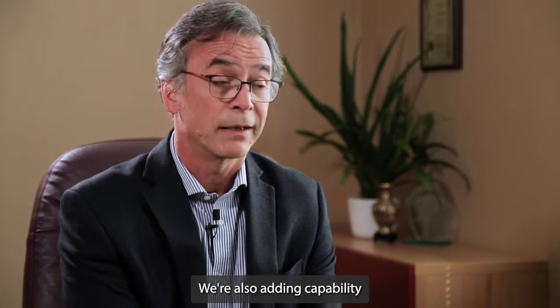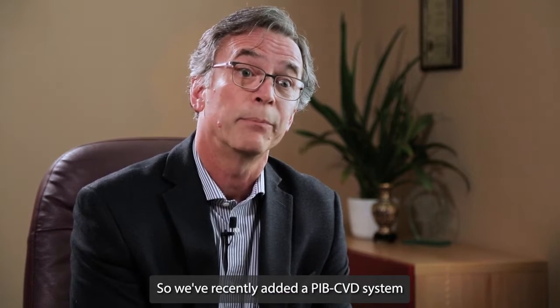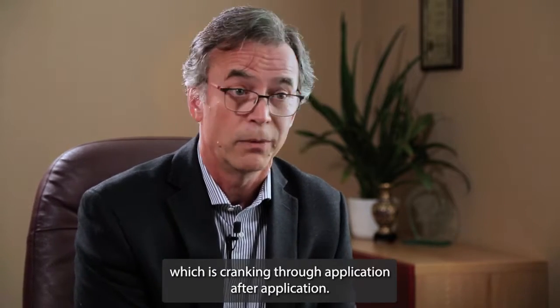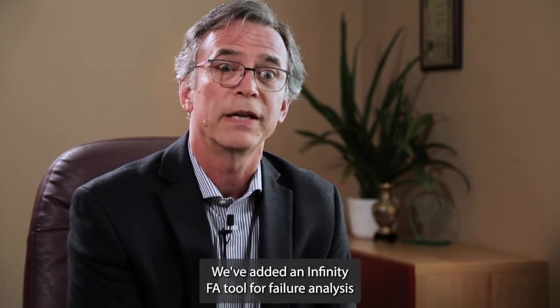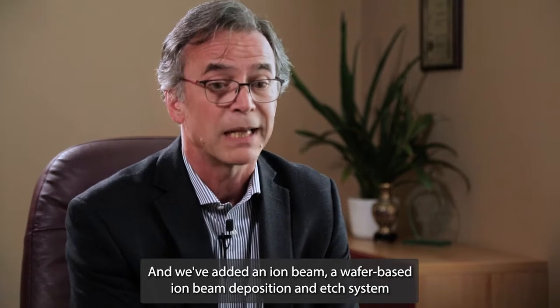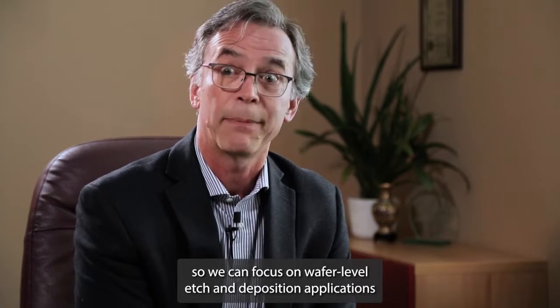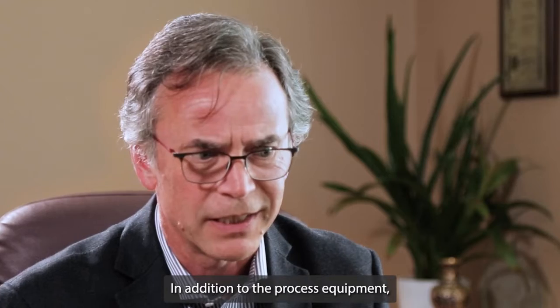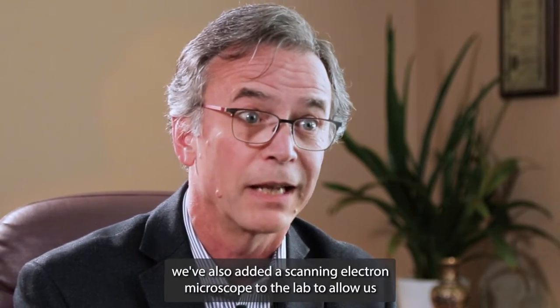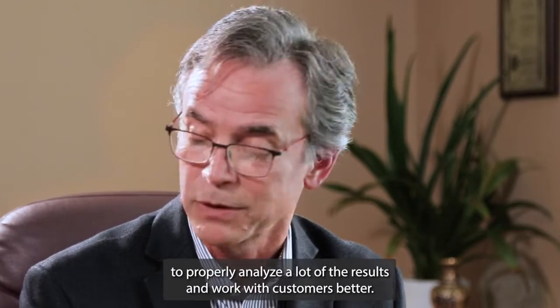We're also adding capability to the lab with our newest technologies and acquisitions. We've recently added a PECVD system, which is cranking through application after application. We've added an Infinity FA tool for failure analysis, so we can help customers directly with process development and demos. We've added a wafer-based ion beam deposition and etch system, so we can focus on wafer-level etch and deposition applications for ion beam sputtering. In addition to the process equipment, we've also added a scanning electron microscope to the lab to allow us to properly analyze a lot of the results and work with customers better.